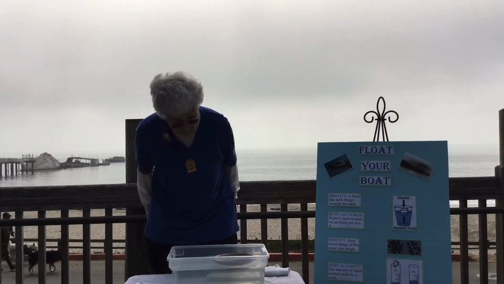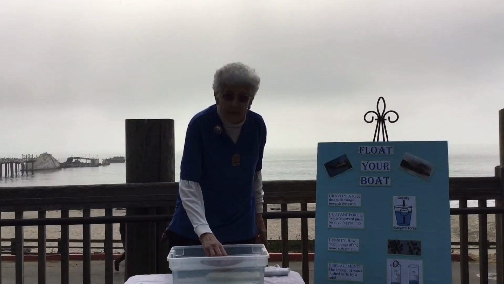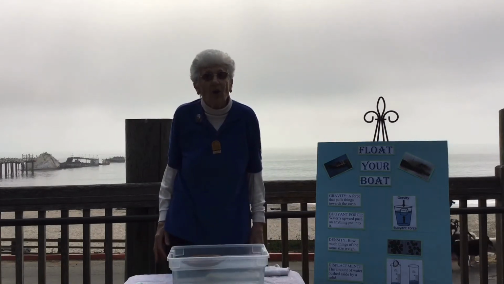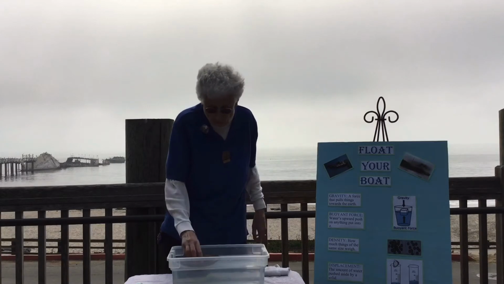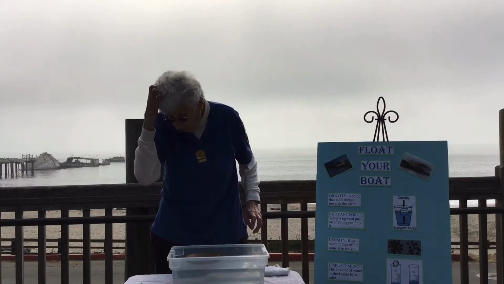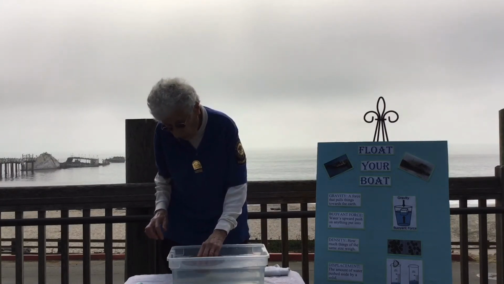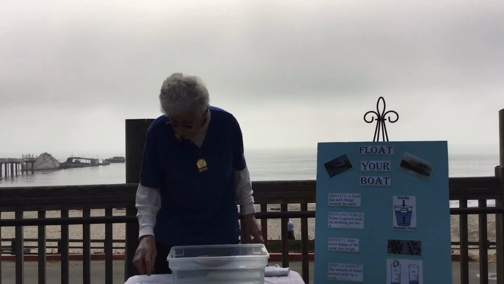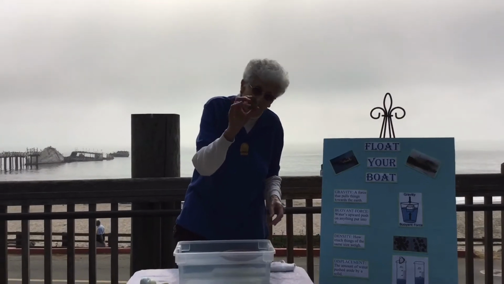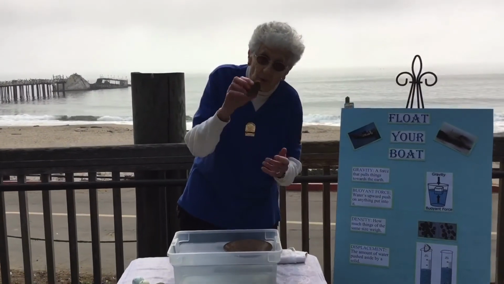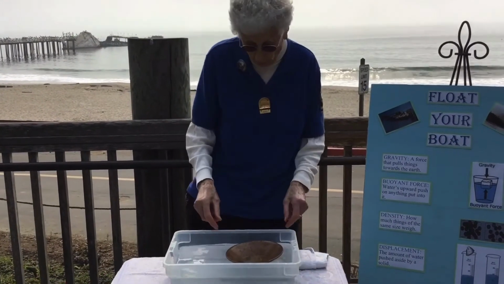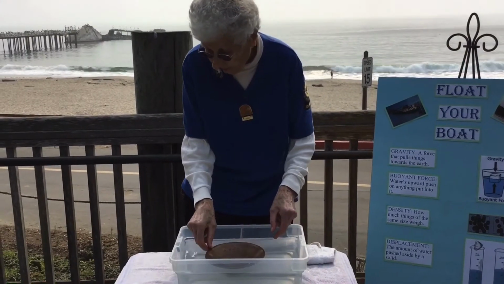Not only does it float, but it can carry things like a boat can. It can carry cargo. That's what stuff inside a boat is called, cargo. Well, let's see how much cargo my boat can carry. Well, we'll start with a rock. Here's a rock. Let's see. It's pretty heavy, and it's pretty solid. It's very dense. Oh, the boat carries that cargo easily.